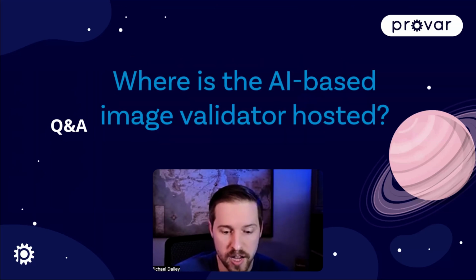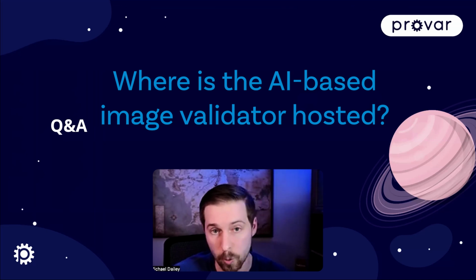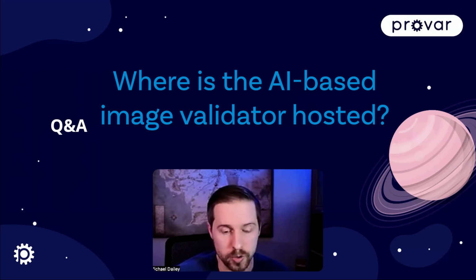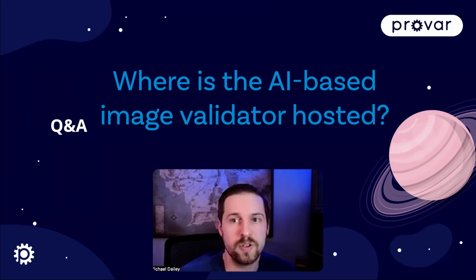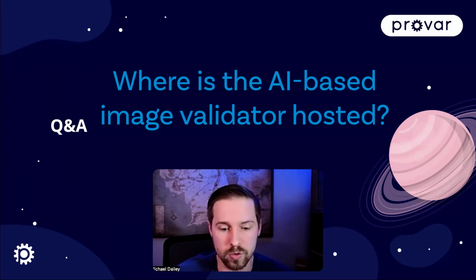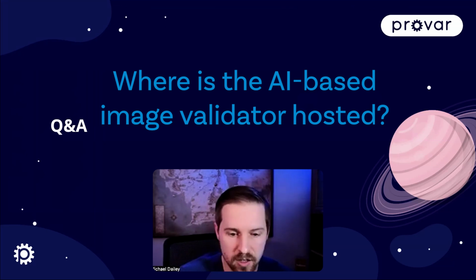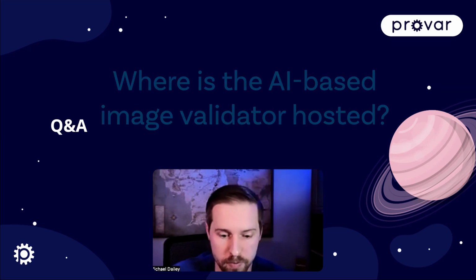Where is the image AI validator hosted? So we're utilizing a connection through OpenAI. We're using an API to connect to it. Right now, it's our own pre-built, trained model to do this. It's currently not GA. It is going to be an add-in feature for now, but we will have that available sometime in the near future.